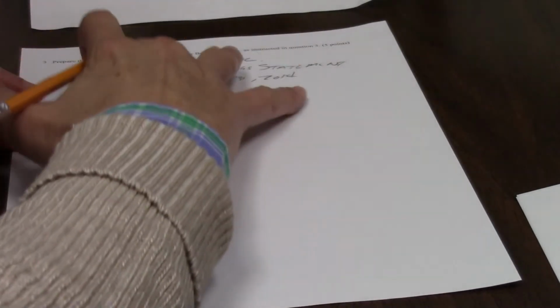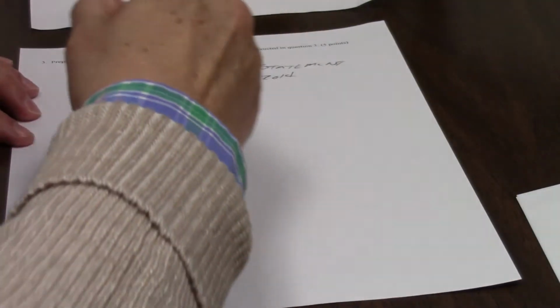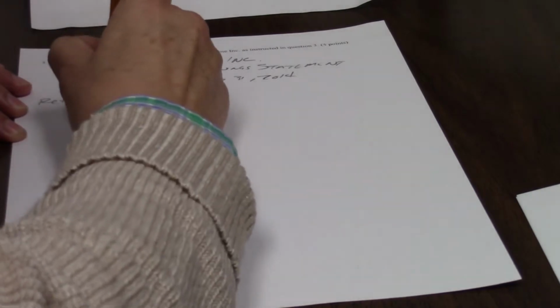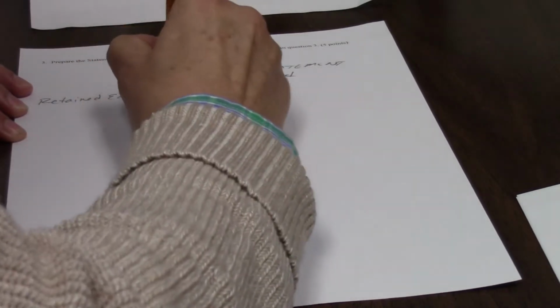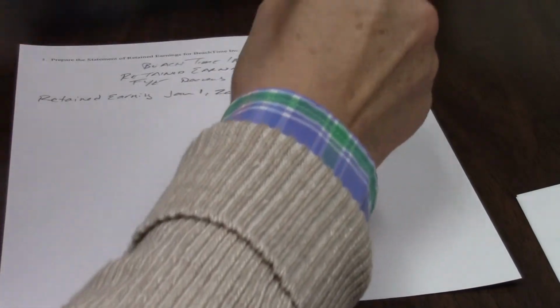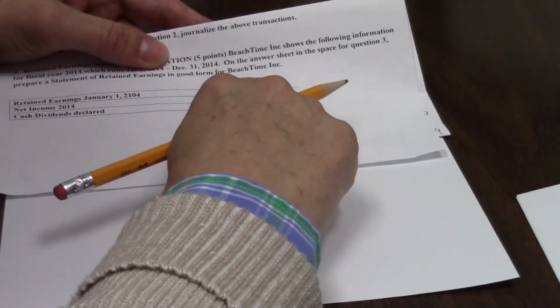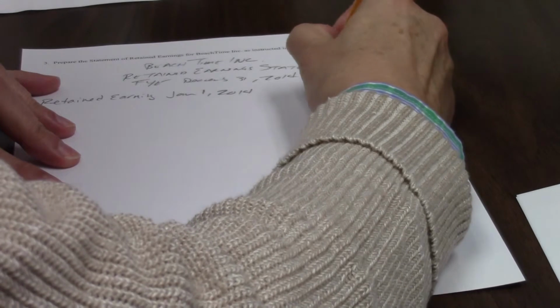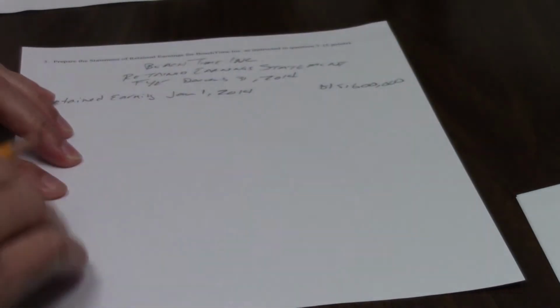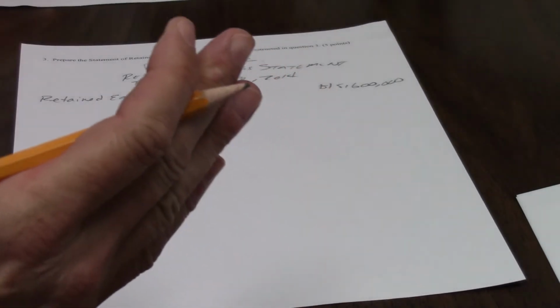All right, so we got our heading here. So the first thing is retained earnings January 1, 2014, 15,600,000. All right, easy. Just take it right from there.